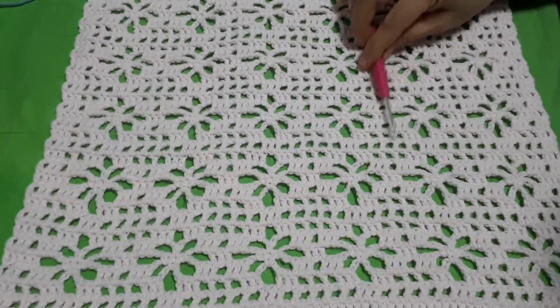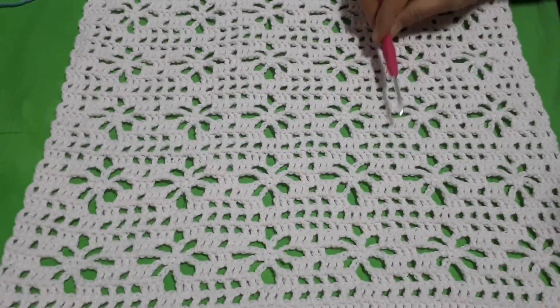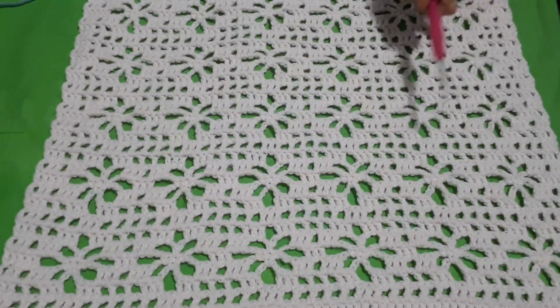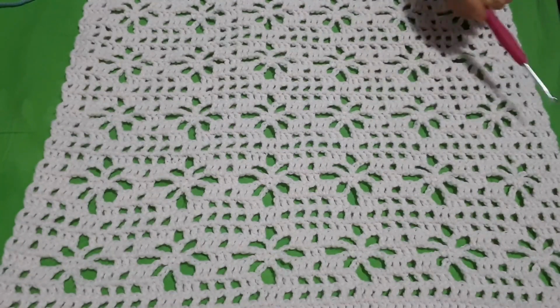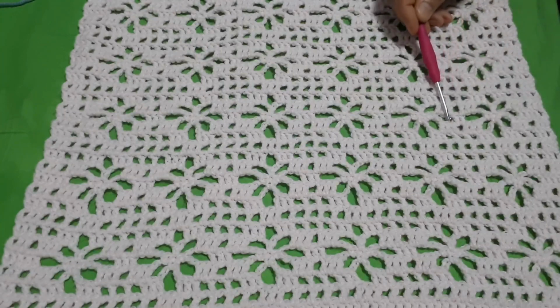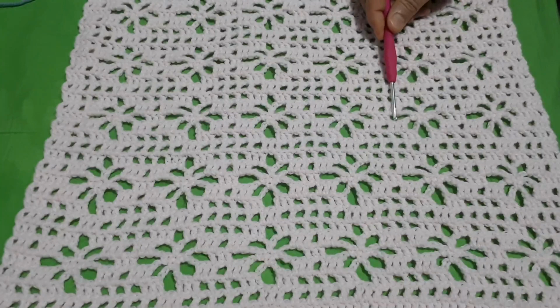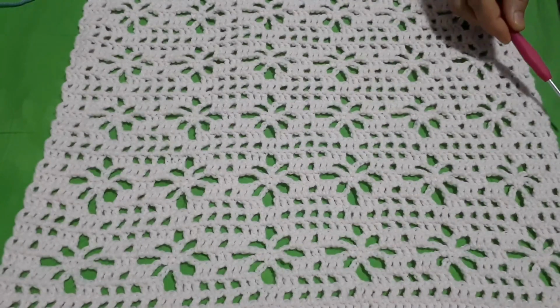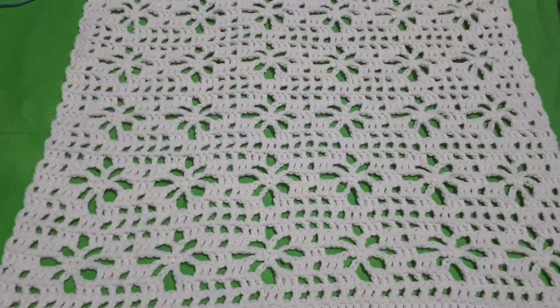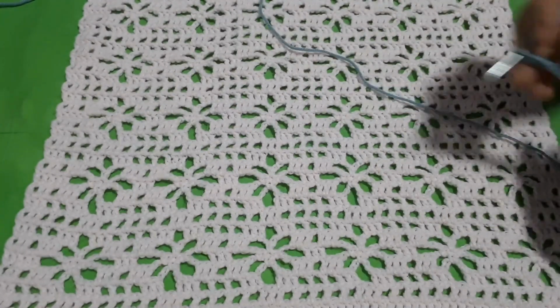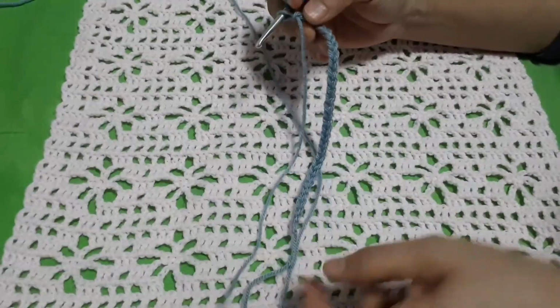Now in this video I'll show you the pattern for 2 flowers. So for that, what we'll do is 2 into 12, which is 24, plus 3, the common 3 stitches. So 27 stitches we need for the pattern, and 4 stitches that we need for the edges makes it 31 chain. So basically what we need for 2 flower pattern is a chain of 31 stitches. I've already made this 31 stitch chain here.